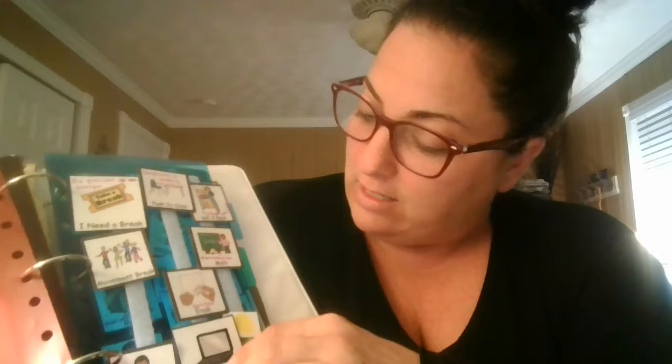And inside are different pictures. I need a break. It's also said in Portuguese. Computer. We also have our specials and teachers that she will be working with throughout the day to help with a visual schedule. In the back, I always like to keep a little area with blank paper and a marker. So this way we can add to her communication binder as needed.